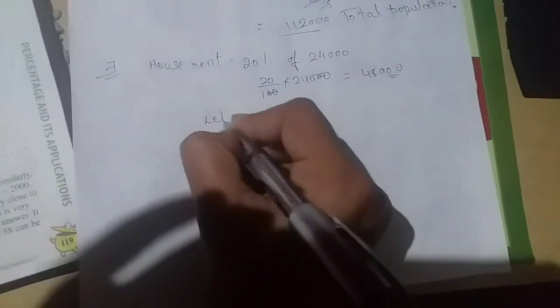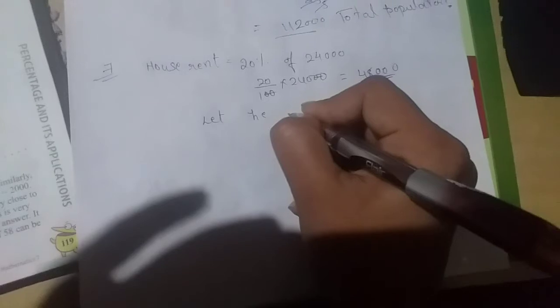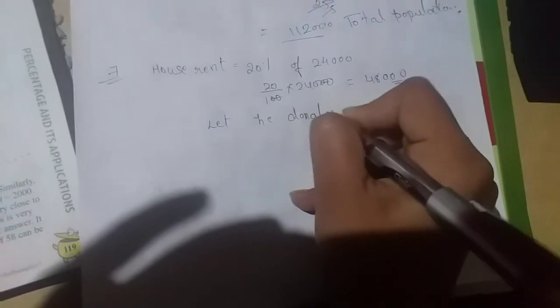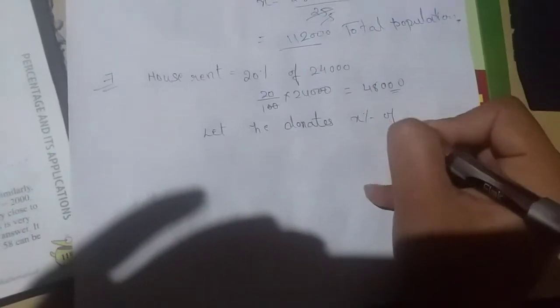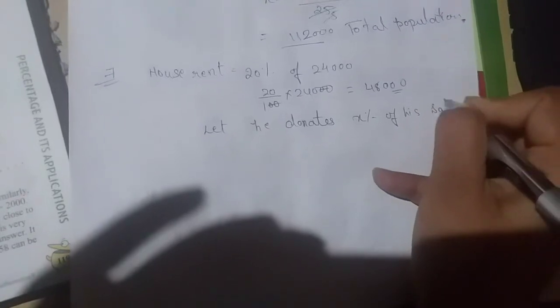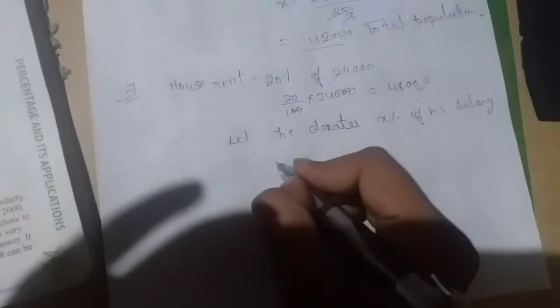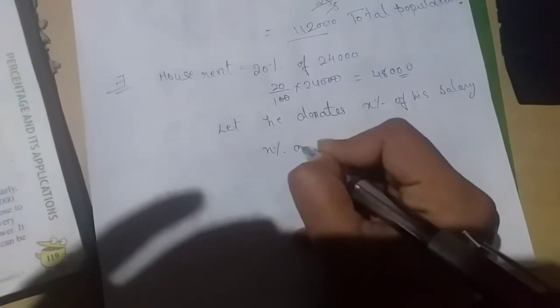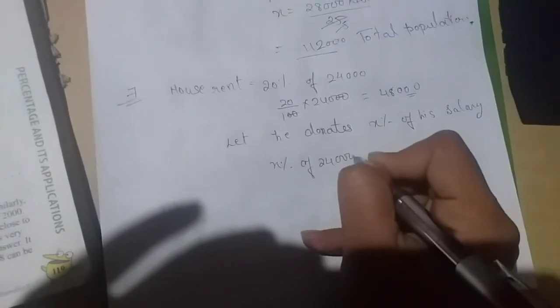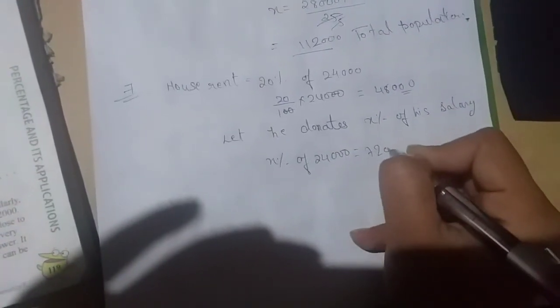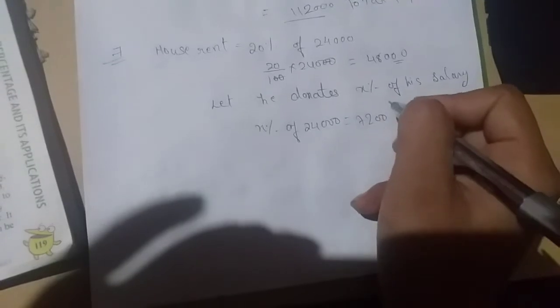Okay. Now see, let he donates X% of his salary, so this will be X% of 24,000 is equal to 7,200. It is already given in the question.